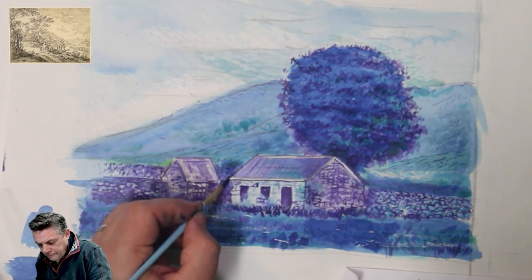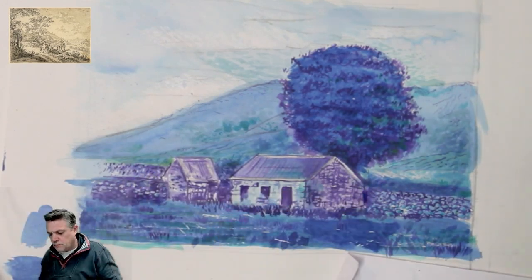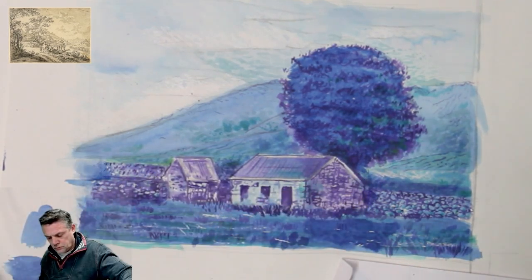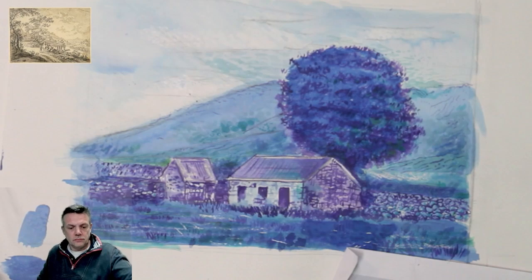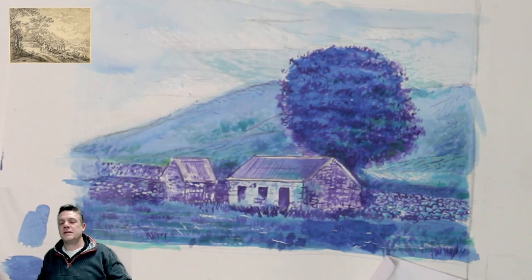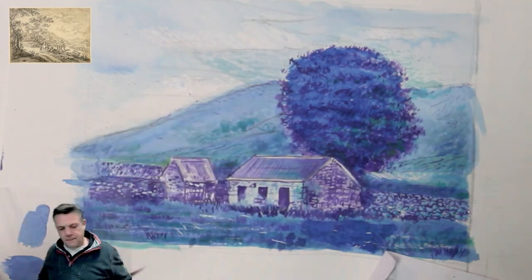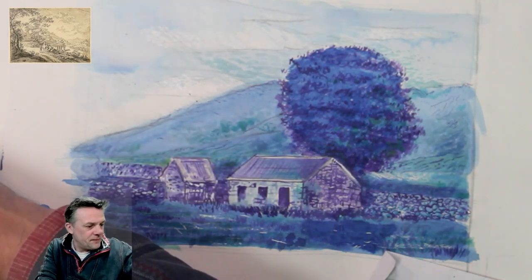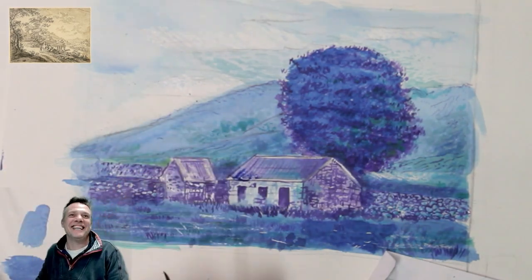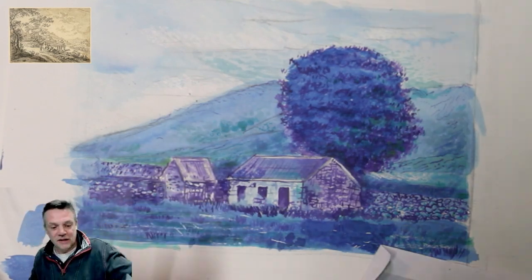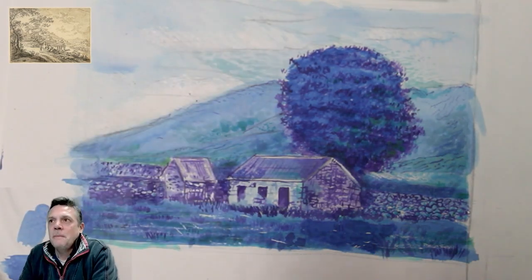So I've added some larger splodges towards the front. I'm calling them splodges, don't know what you call them. So the larger and slightly darker marks in the foreground there to bring things darker tonally, bring things forward a little bit as well.